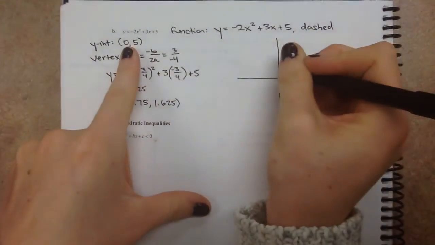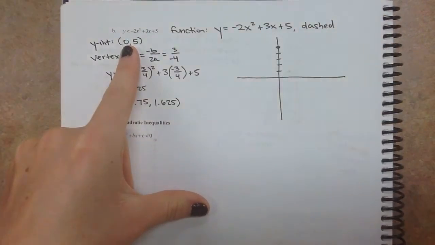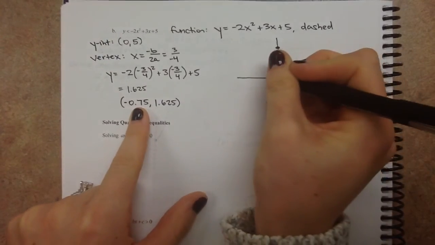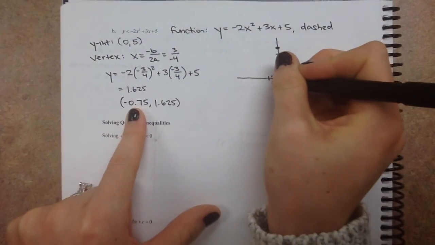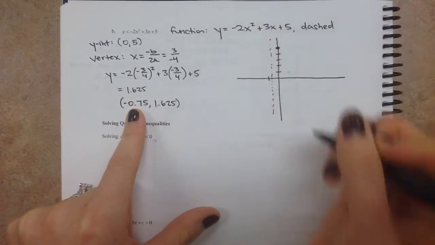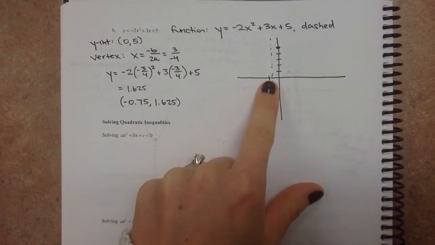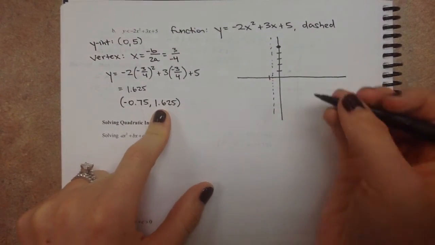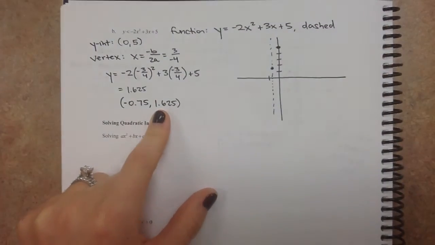My y-intercept is at (0, 5), right there, and then I can plot my vertex. So I go to negative 0.75, that's my line of symmetry right there, and you're just approximating, guessing what negative 3/4 would look like. So you put it about 3/4 of the way over to 1.